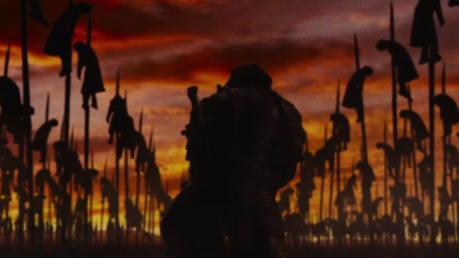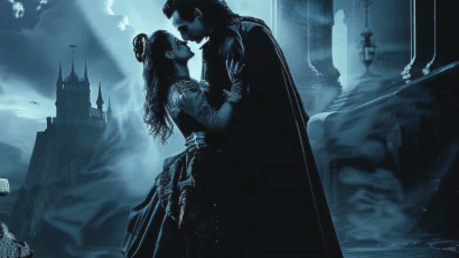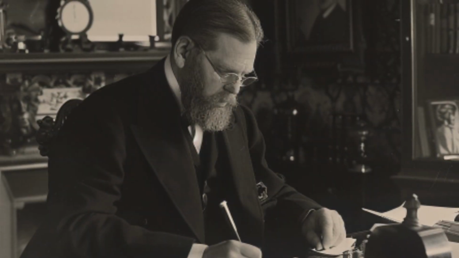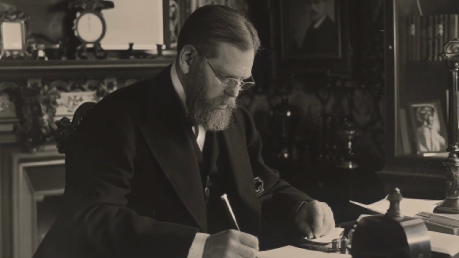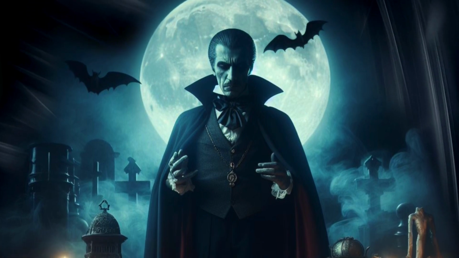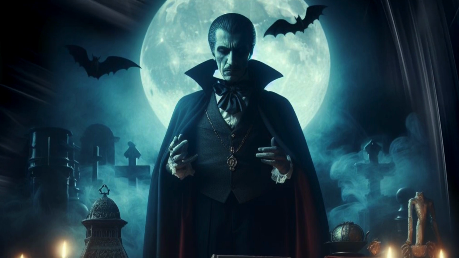Vlad's epithet, the Impaler, became a cornerstone in shaping the image of Dracula, a figure whose allure lay in the macabre and the seductive. Through Bram Stoker's pen, Vlad the Impaler found a new existence, a haunting, immortal presence that would continue to captivate the imagination of generations to come.